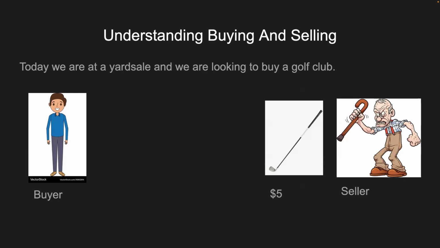Today, we're going to assume that we're at a yard sale and I am looking to purchase a golf club that I found there. So there's me over on the left. I am the buyer. The seller, obviously, on the right. He seems kind of angry, but that's okay. Can't play golf anymore. The golf club that we're looking at right now has a price of $5 on the tag. Simple, straightforward.